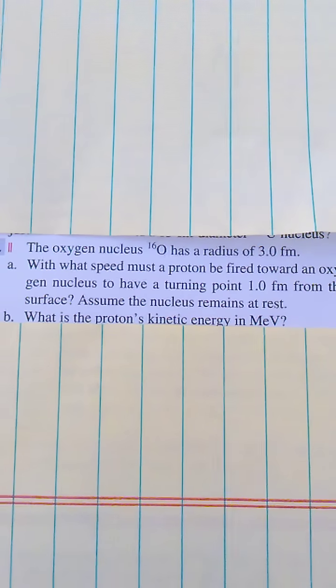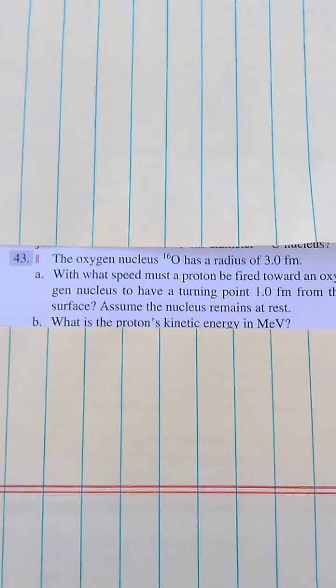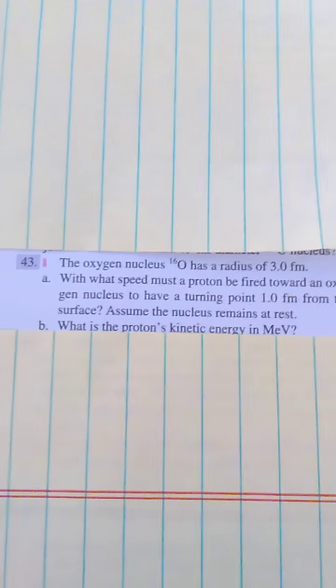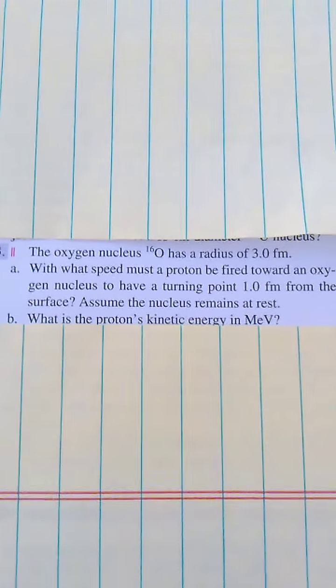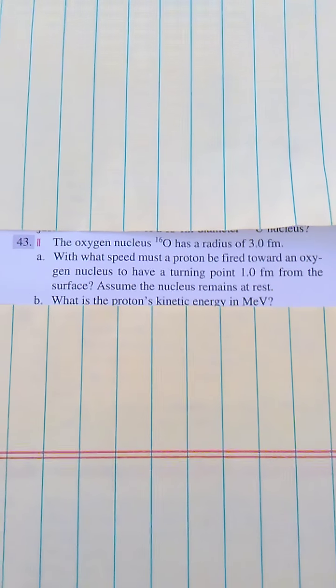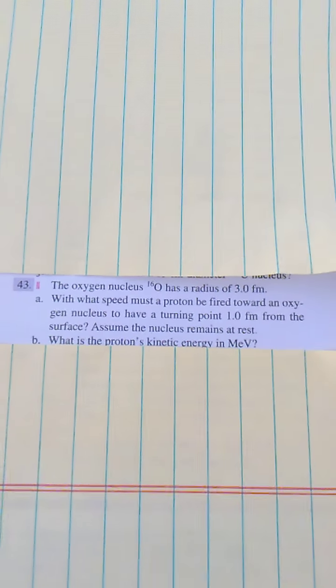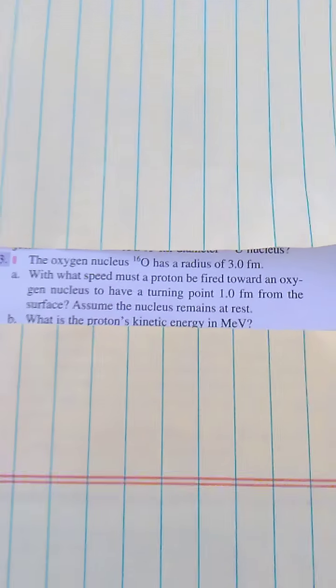Alright, I'm going to be working a problem in the book today. We have an oxygen nucleus of 13 femtometers, that's just 1 meter times 10 to the negative 15. And we have a proton heading towards it, and we're trying to find the velocity that would take for it to stop 1 femtometer away. So I have the solution worked out over here.